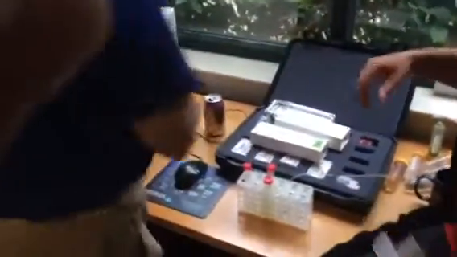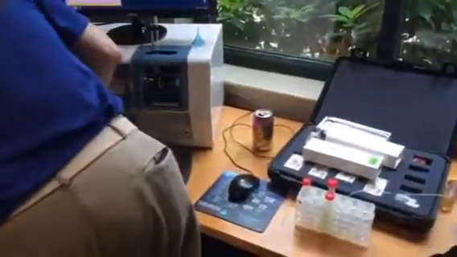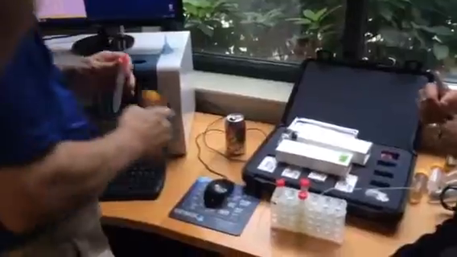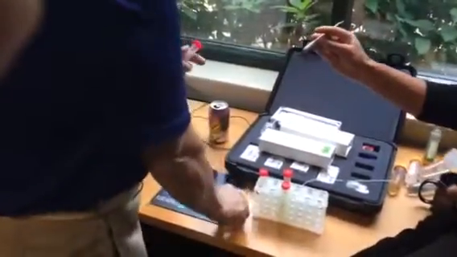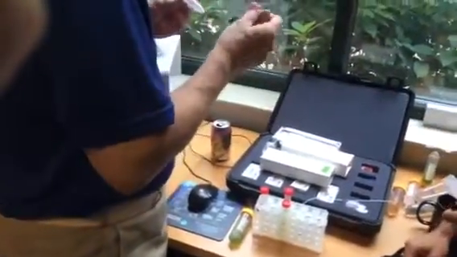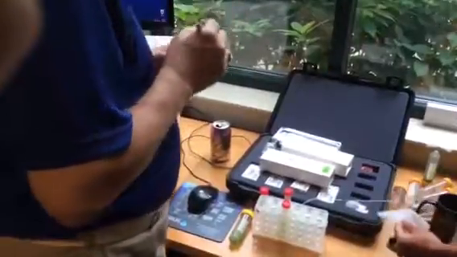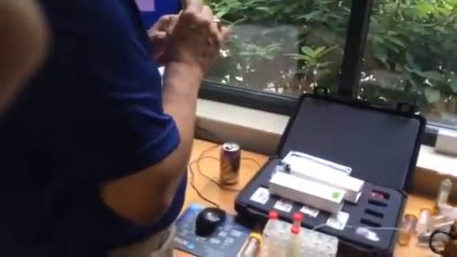All right, so we want to get a new empty test tube, and we're going to do the glorious thing of labeling it. This one is going to be bag C, isn't it still? Yes.